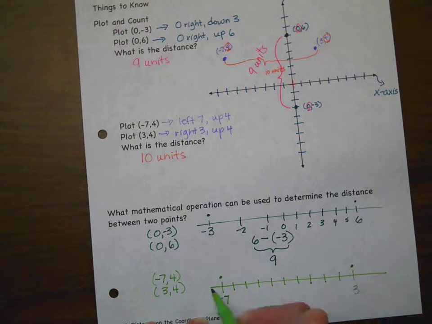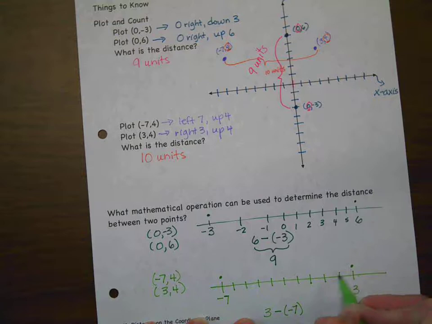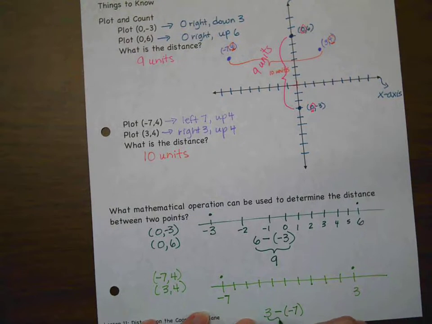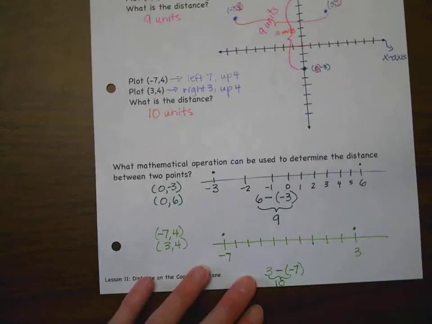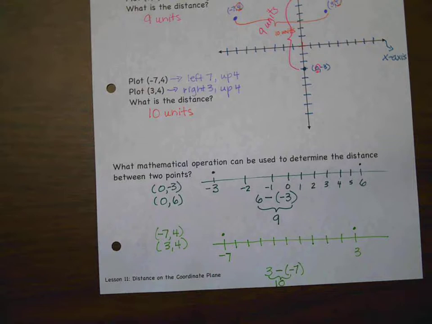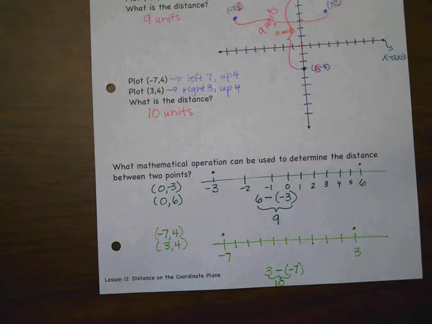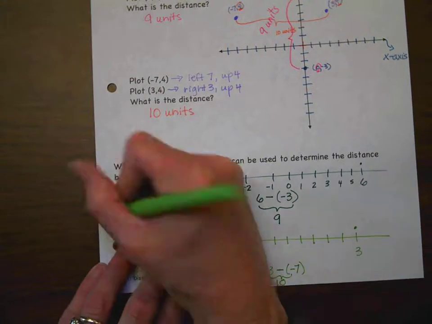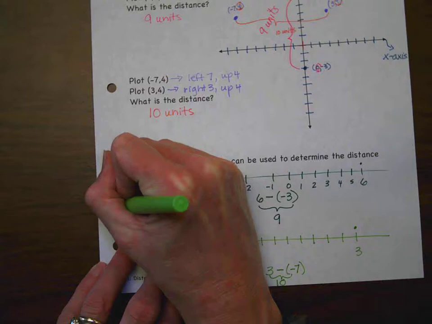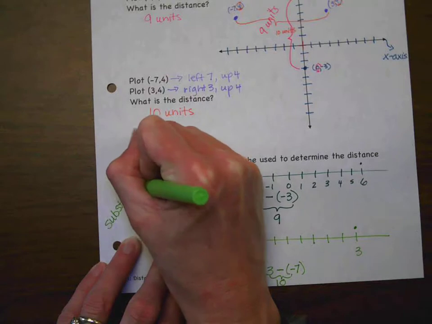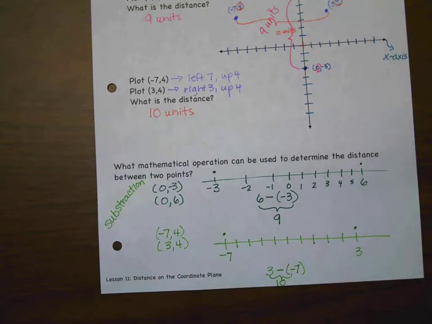So let's try it and see what happens. We start at 3, and we're going down to -7, so count the hops. 1, 2, 3, 4, 5, 6, 7, 8, 9, 10. So we know that 3 minus a -7 is 10 because it gave us 10 hops. So that's how we found the distance from those 2 points. So again, to answer this question, what mathematical operation can be used to determine the distance between 2 points? The answer to that is subtraction, because you're trying to get from one point to the other.